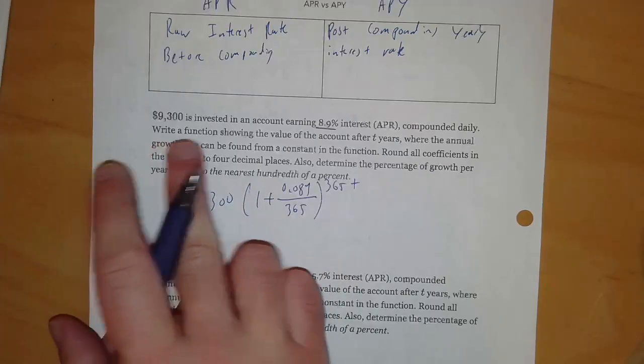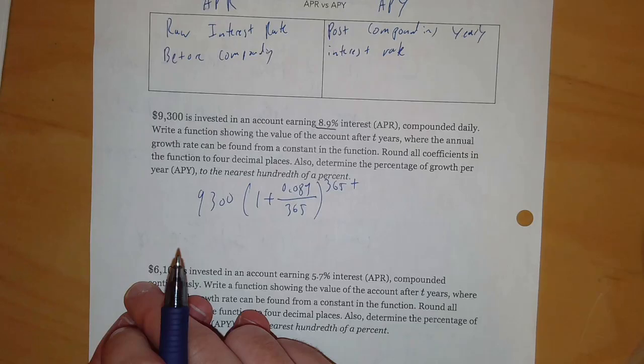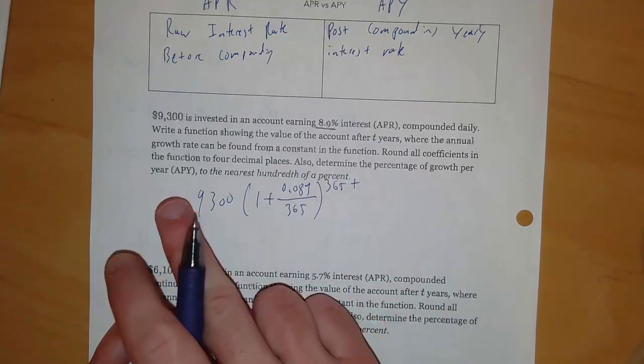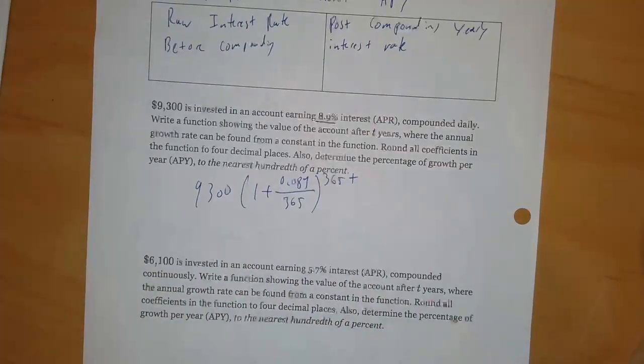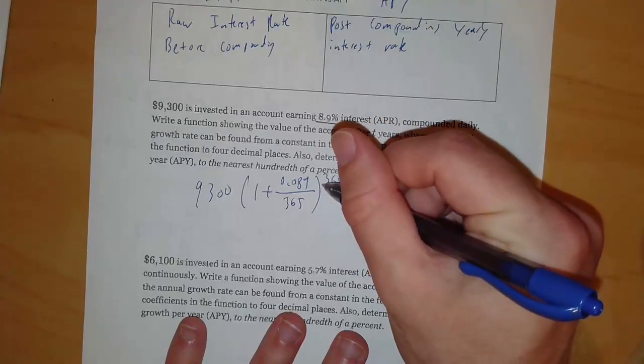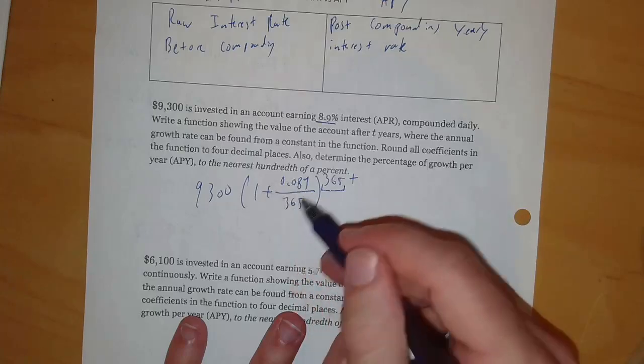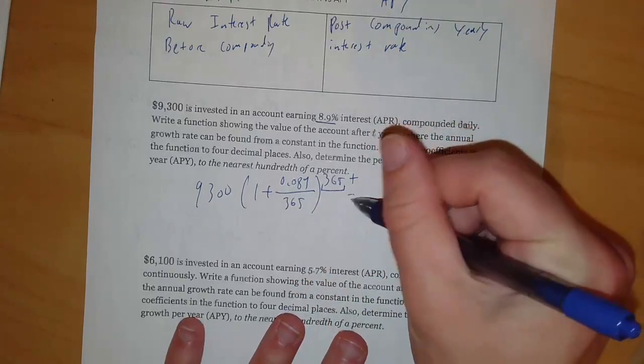We already did this first part, a function showing after 2 years. Then it says to also determine the growth rate per year. What is the actual growth rate per year? The way we find that APY is we take this coefficient, that 365, and apply it to the value here.